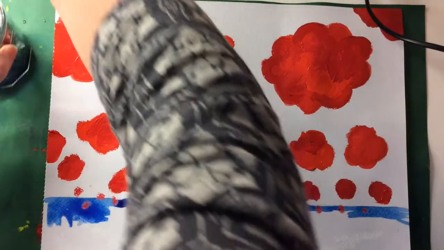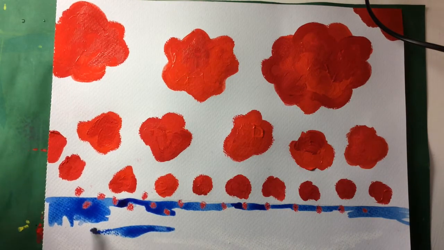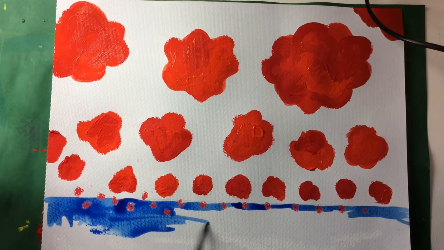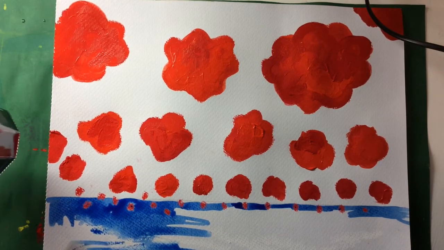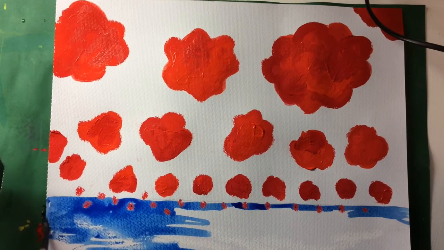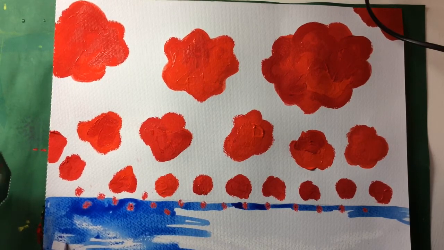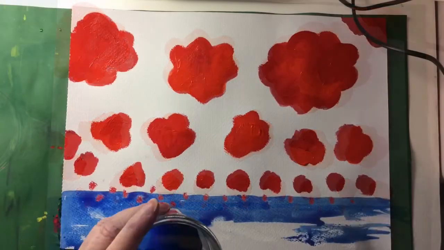Let's get a bigger brush. Oh, that's the biggest brush I've got, sorry. Let's take a little while. Where I put the white oil pastel on, it's making interesting clouds. Again, I'll put you on fast forward for this because it'll take a while.